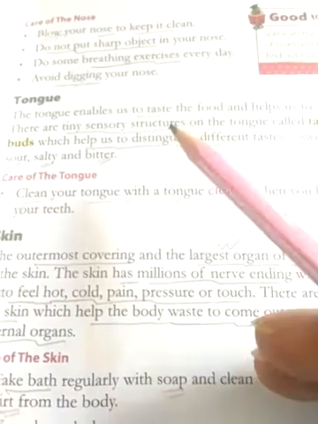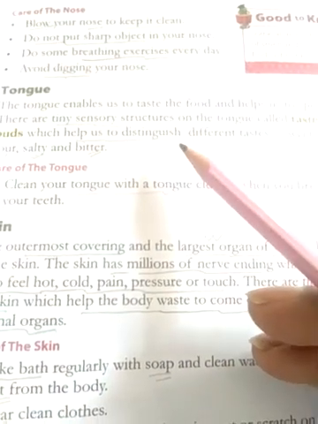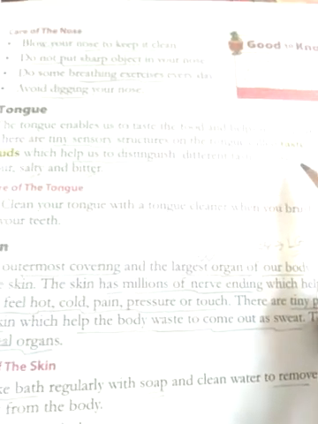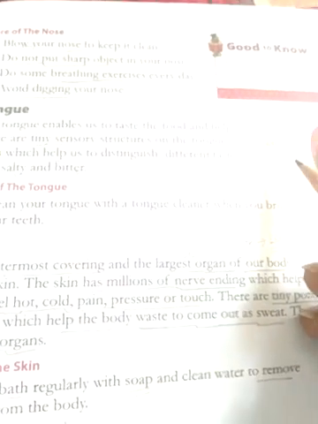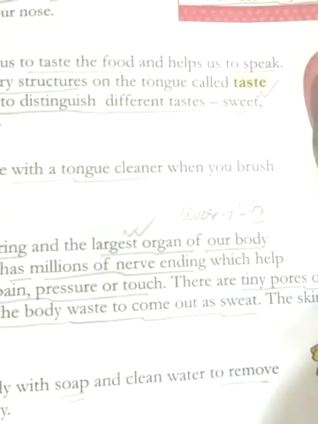And taste buds, what are they? These are very tiny sensory structures for tasting the food present on the tongue. Once again I repeat, taste buds are the tiny sensory structures present on the tongue.